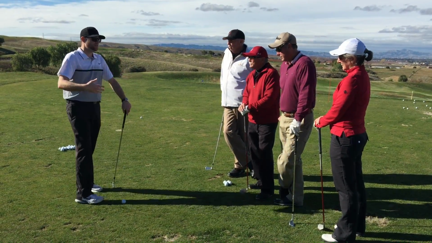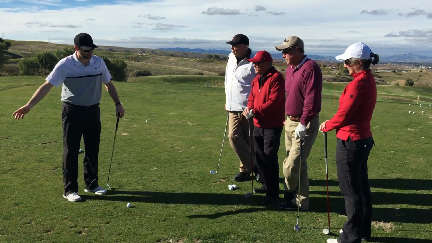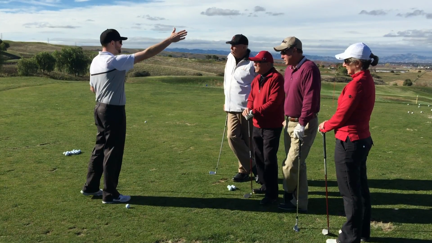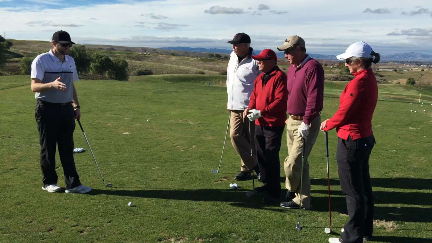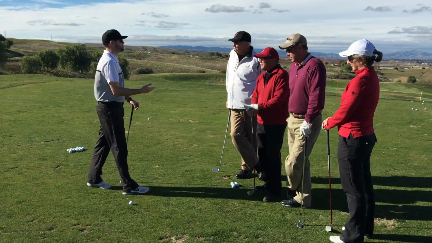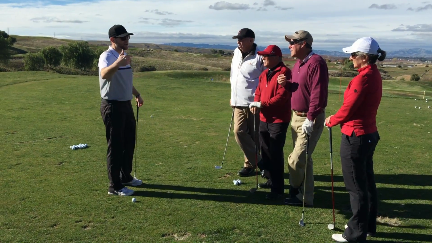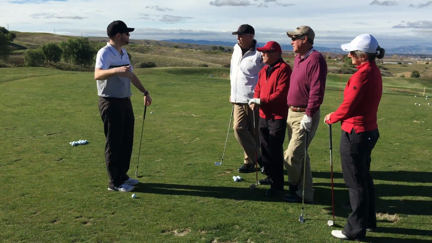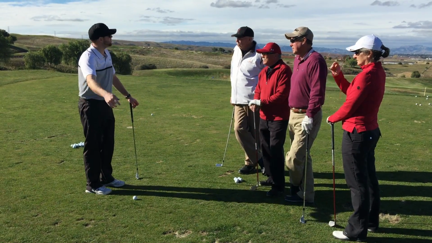Now somebody that maybe hooks the ball or hits a big right to left shot, it would be the other way around. The club would have to be going at that target or at that spot to get it to start there. Okay, so that's what I'm talking about as far as path. So anybody that hits the ball usually left to right, that club path has to be over the top, is what I like to call it. That's a common terminology for it, or coming from the outside in.